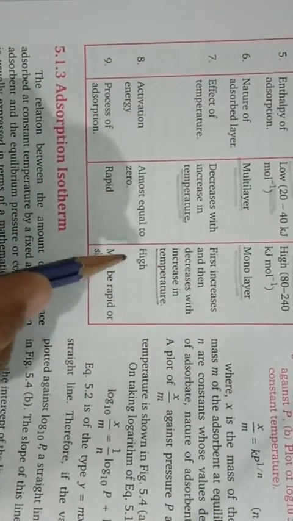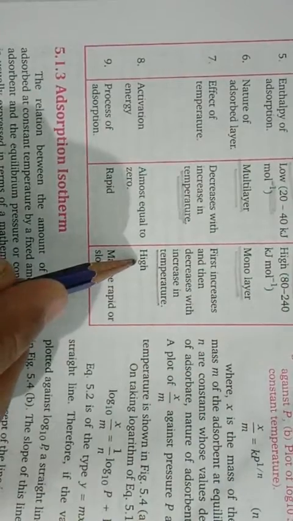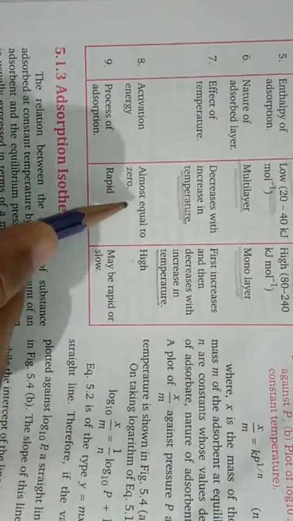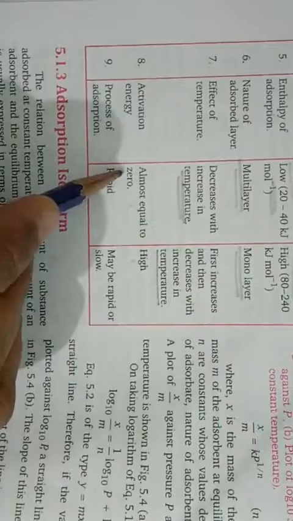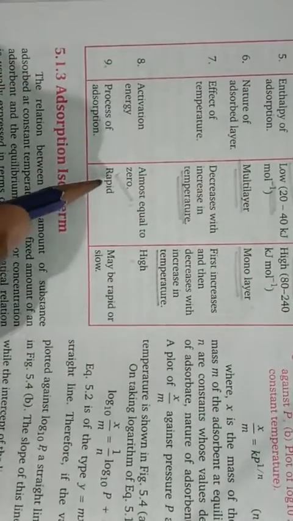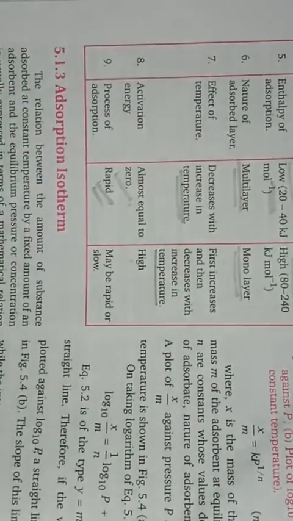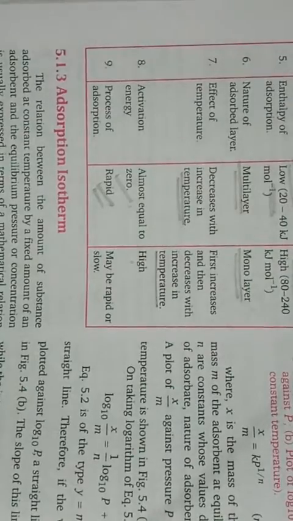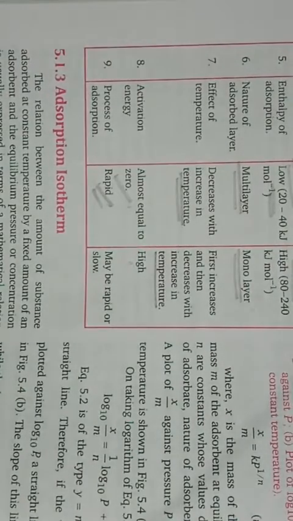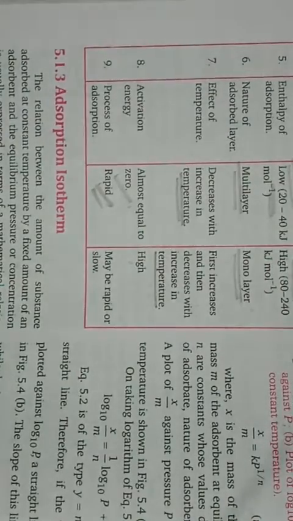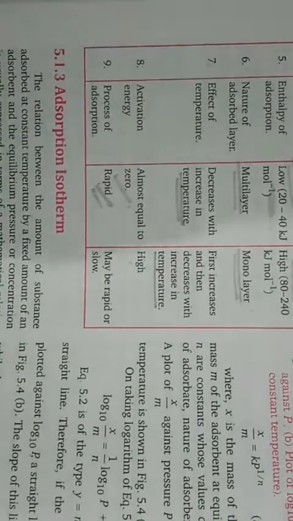In chemisorption the activation energy is high, but in physisorption it is about zero. Physisorption is a rapid process, whereas chemisorption is a comparatively slower process because time is taken by bond formation. Thank you.